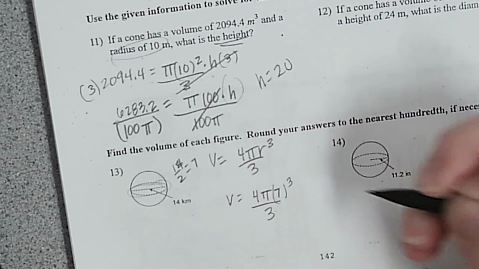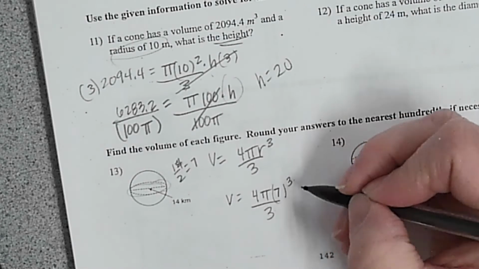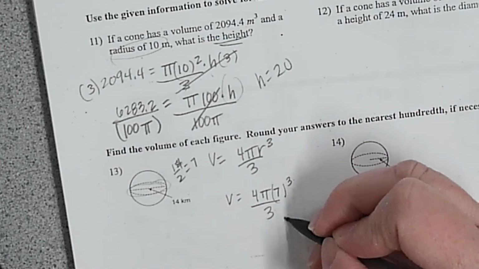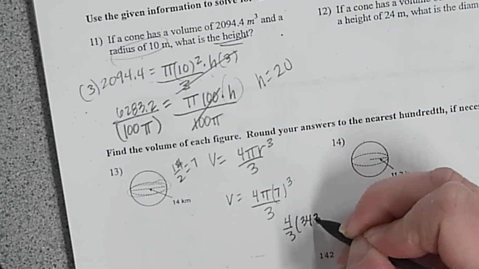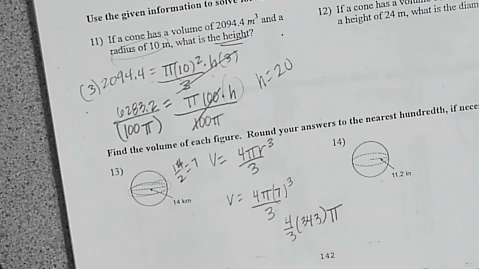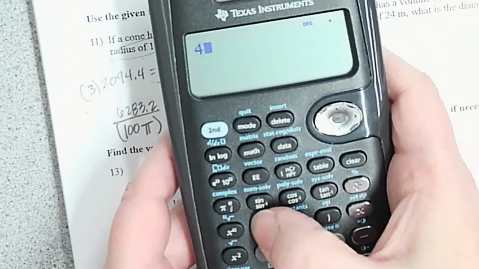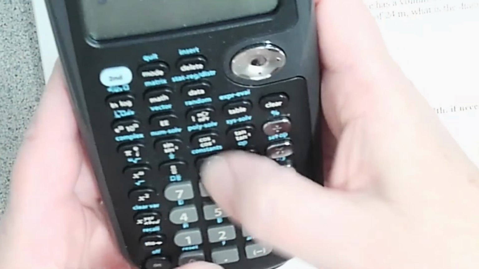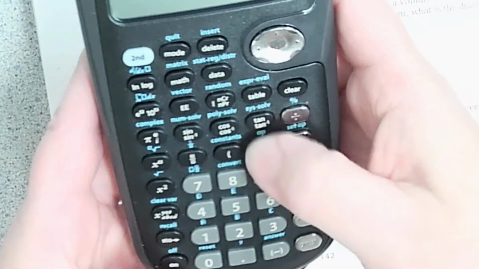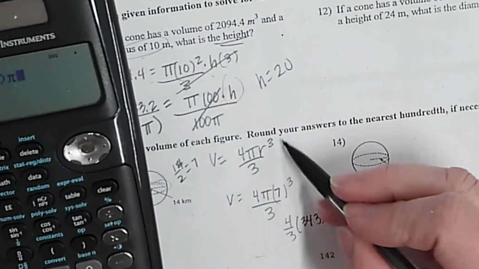Wow, I'm really batting 1,000 today. I apologize. So now I have 7 cubed is 343. So I have 4 thirds, 343 pi. And we just put that whole thing in our calculator. So we go 4 over 3, parentheses, 343, parentheses, and then our pi, which equals. So that's how you're going to set that up. I apologize that I forgot my cubed.